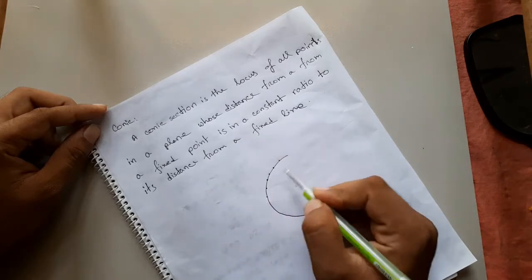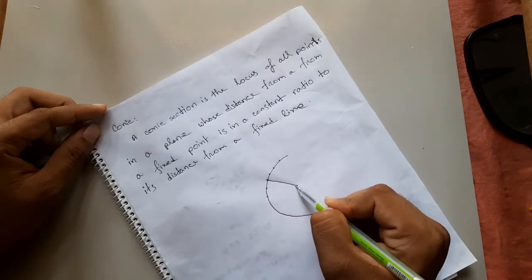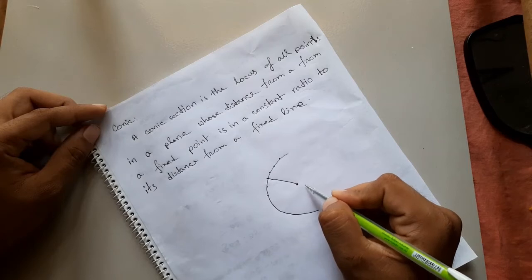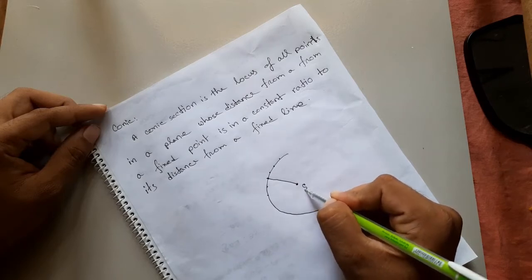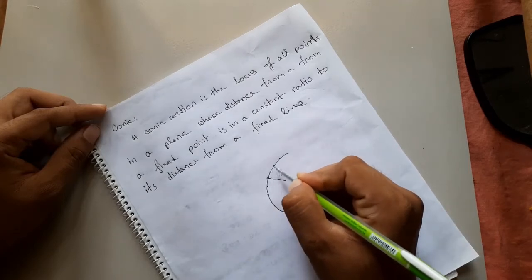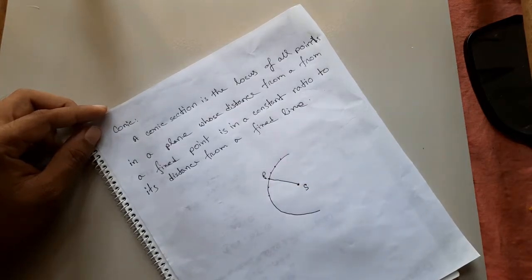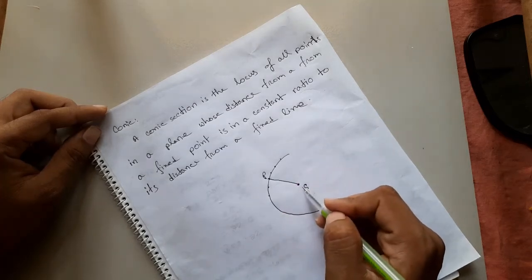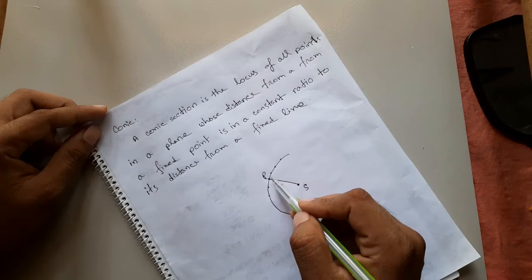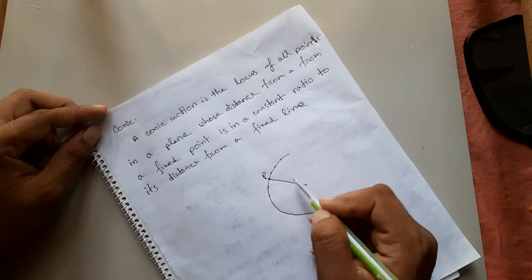This is the fixed point and this is the distance. If we say this fixed point is S and take a point on the locus P, then the distance between the fixed point and a point on the locus is SP.